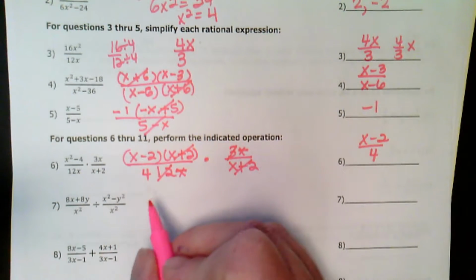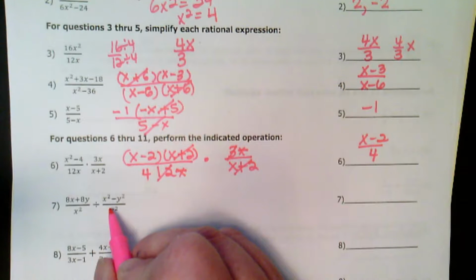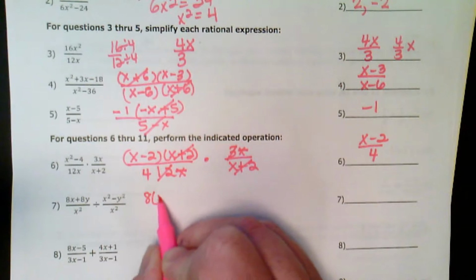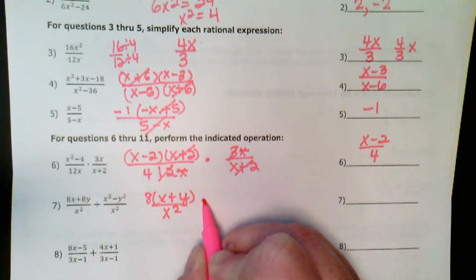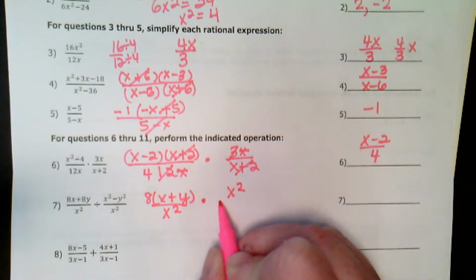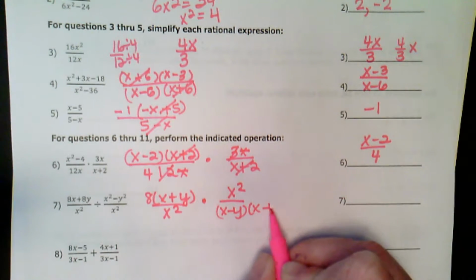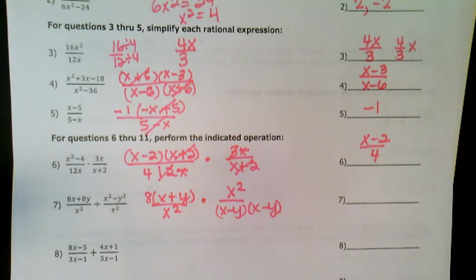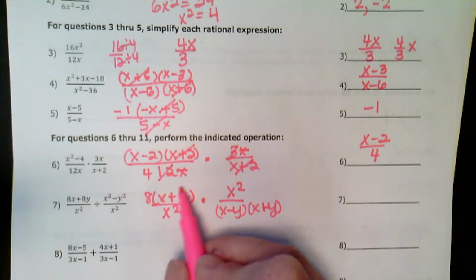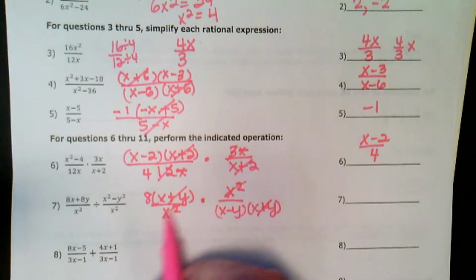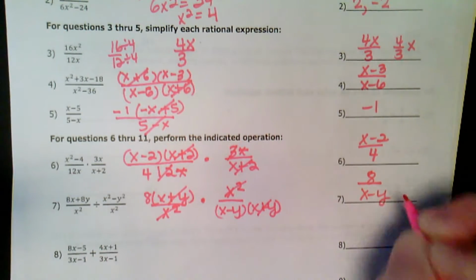Number 7 is the same type of thing, but when you're dividing, remember to change it to multiply and flip. So I'm going to kind of factor as I write. And I'm going to put the x squared on top now, and then this is the difference of squares. And then I can cross out, cross out, cross out, cross out, and I'm left with 8 on the top and x minus y on the bottom.